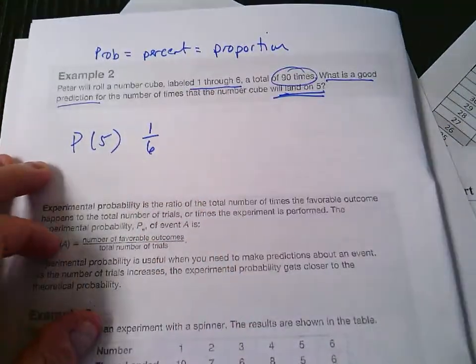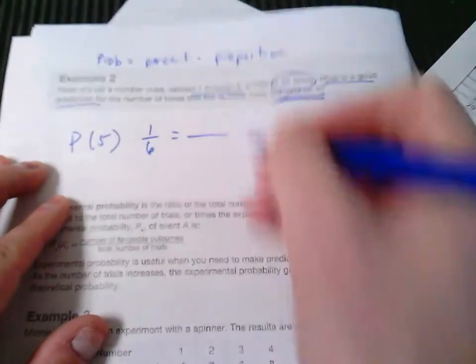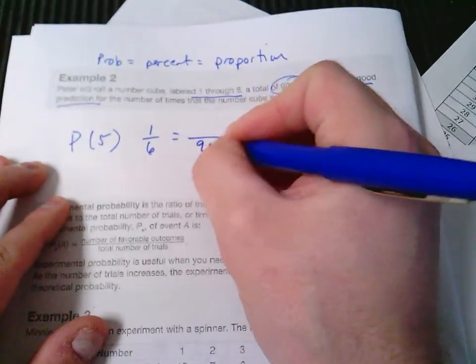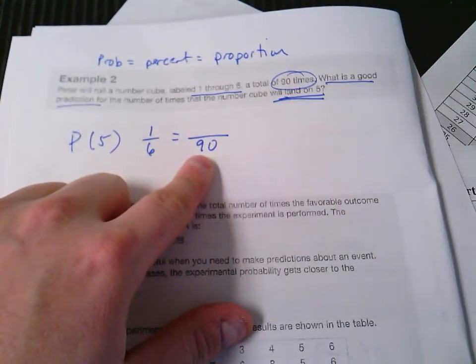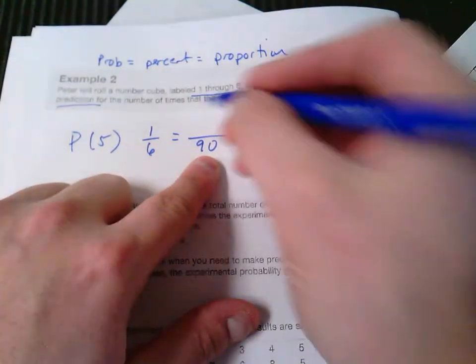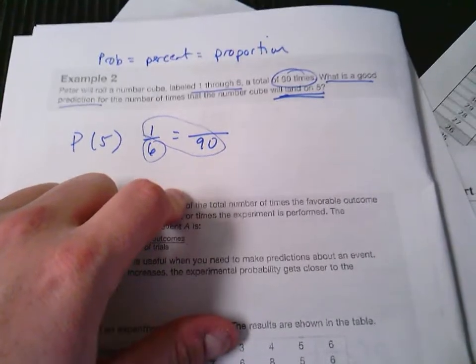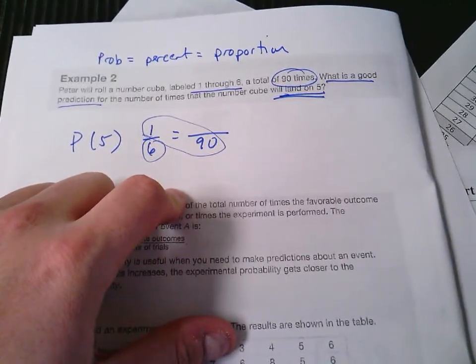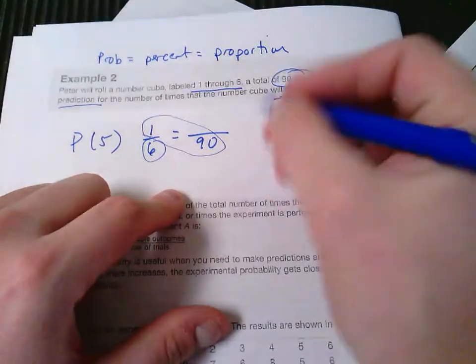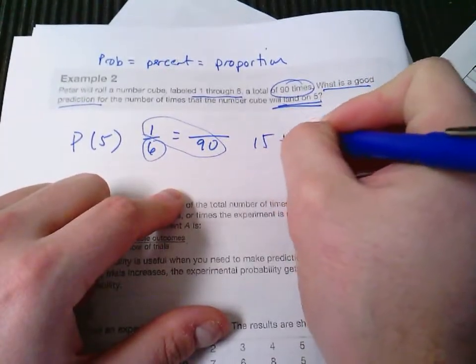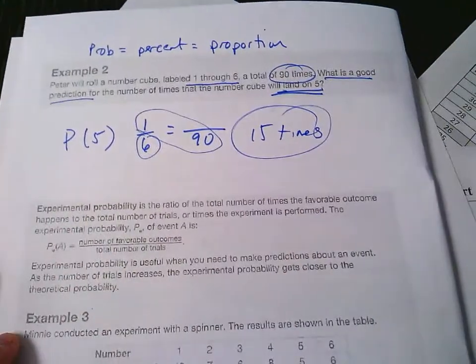Okay, and now you set a proportion up where the 90 becomes the bottom part. So if we roll this thing 90 times, we would expect to get, okay, cross multiply, divide, about 15 times. Okay? And that's really how you make a prediction.